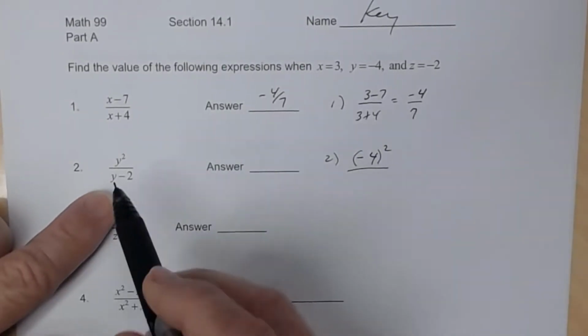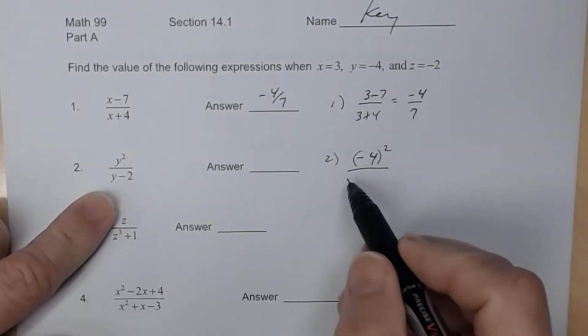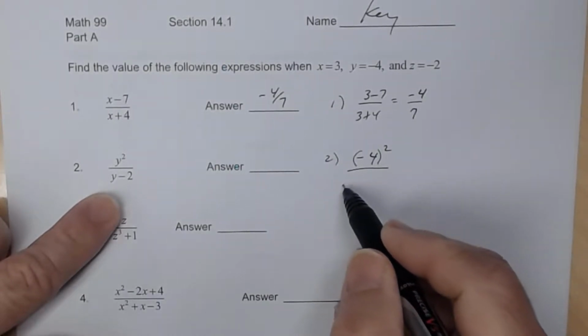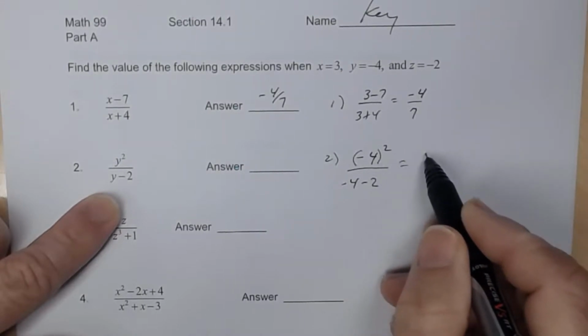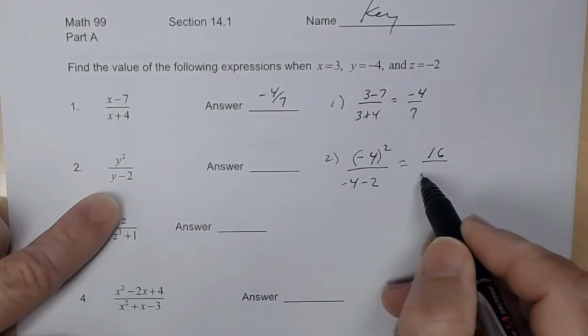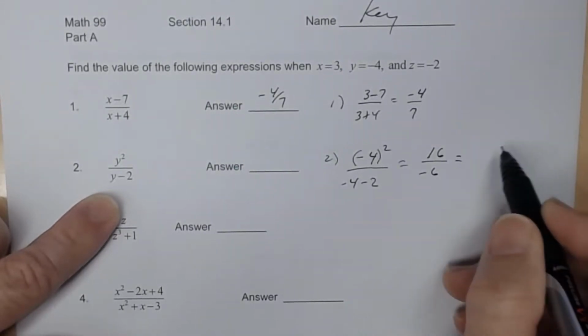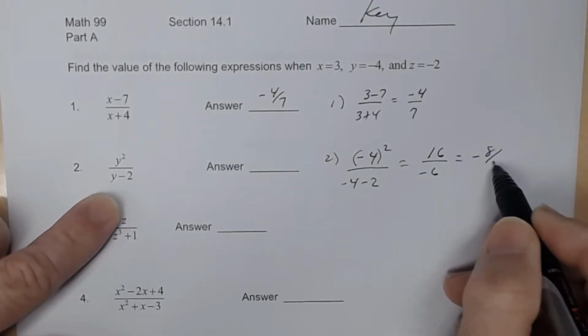And then since y is just being raised to the first power, I'm not going to use parentheses. So I'm just going to say -4, subtract 2. So I'm going to get 16, a +16, divided by -6, which reduced is a -8/3.